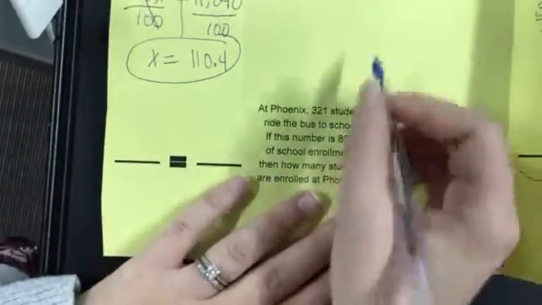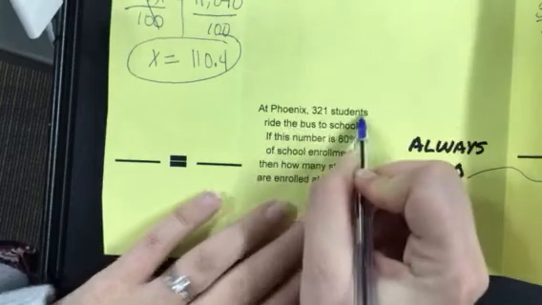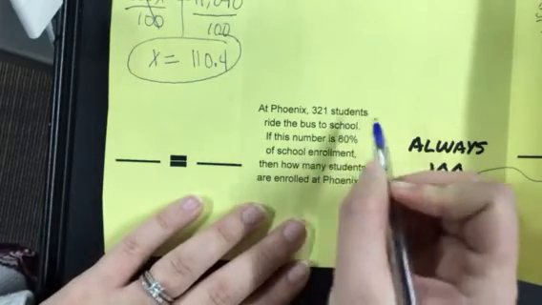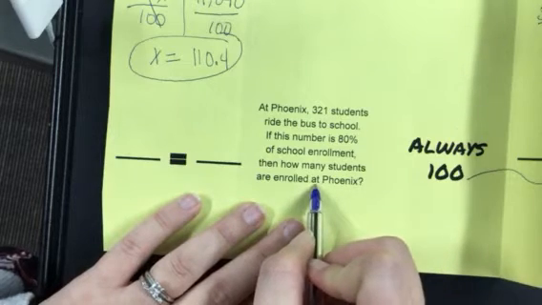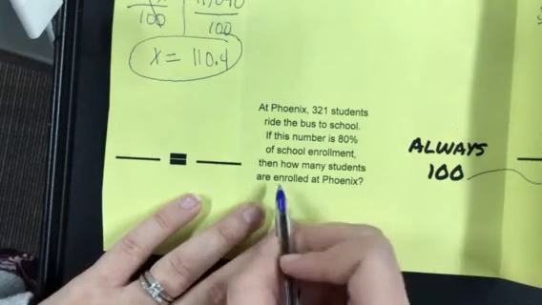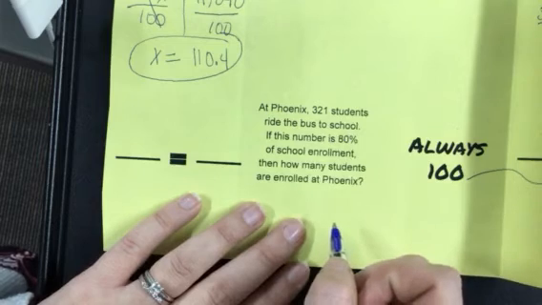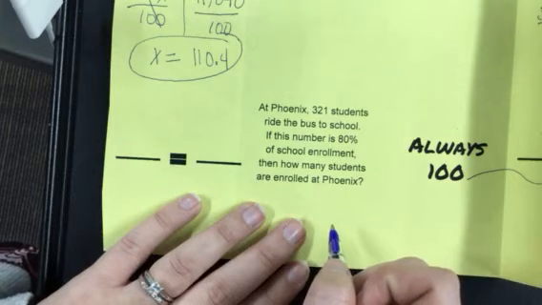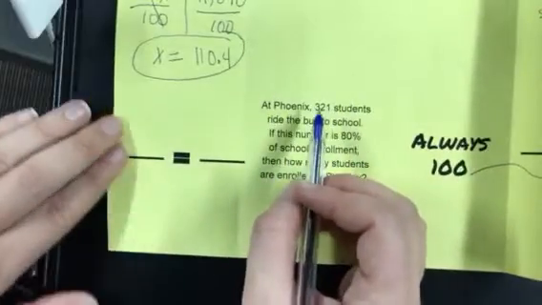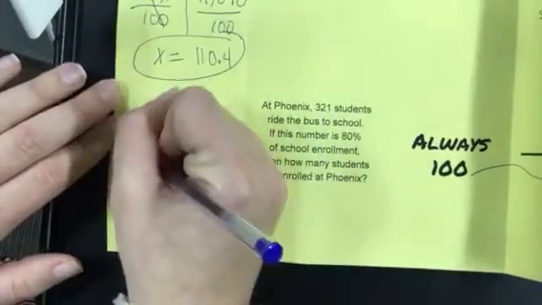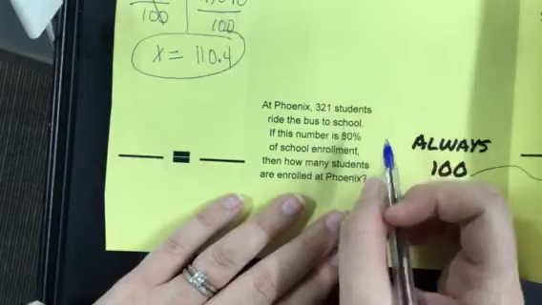Think about it. So this one's kind of tricky. 321 students ride the bus. That's out of how many students are enrolled? So which one's going to be the total? How many are enrolled or how many ride the bus? Okay, so 321 is going to go where?